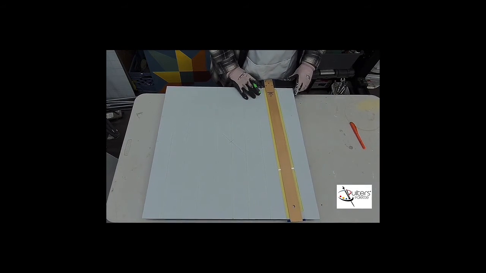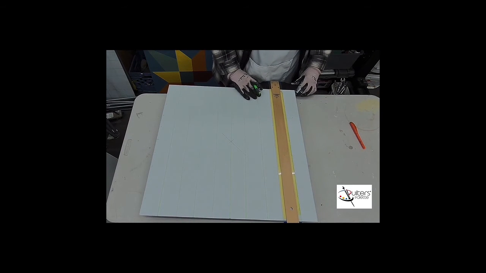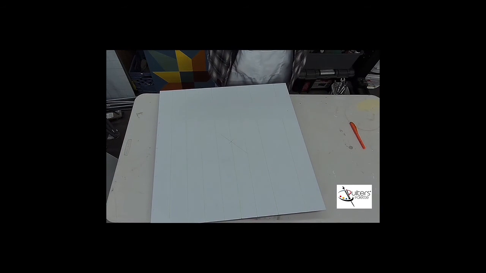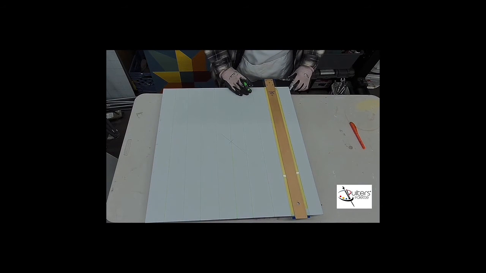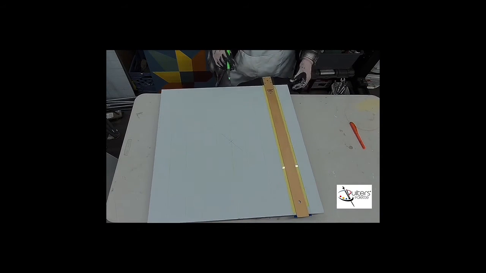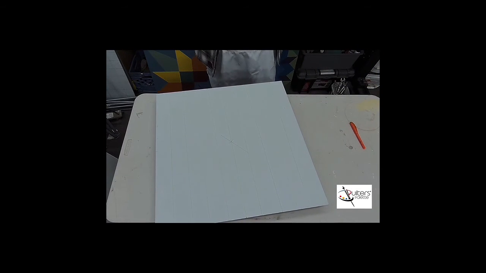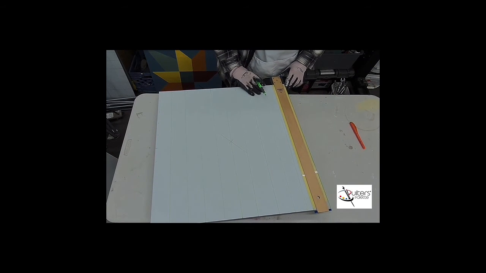Okay, and as you can probably see there, that last one I did underhanded is not straight. Can you see how wonky that is? So let's correct that.